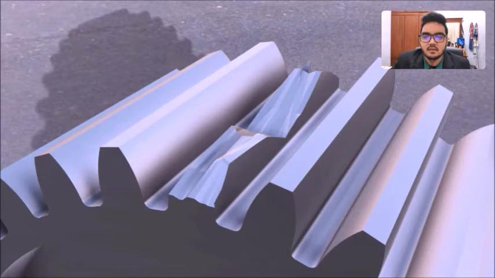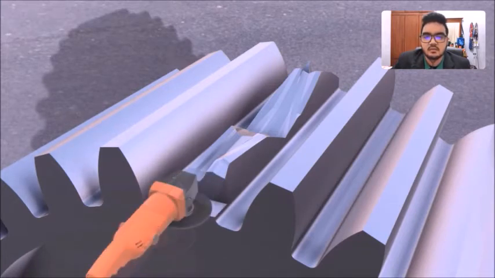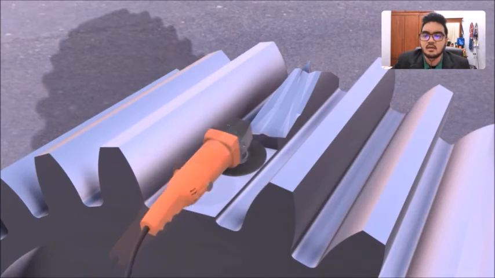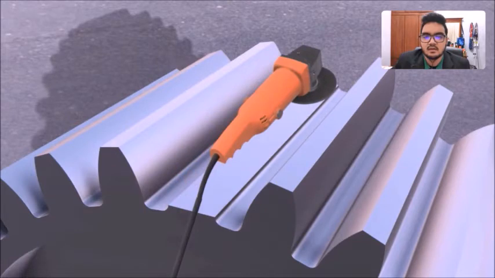Next, we disassemble the gear from the shaft so it would be easier to work on the gear. Otherwise, there will be damage on the shaft if not handled properly. Then, we prepare the surface to deposit material on it by grinding off the damaged part into a smooth flat surface. Grinding must be done properly to prevent damage on unaffected parts.